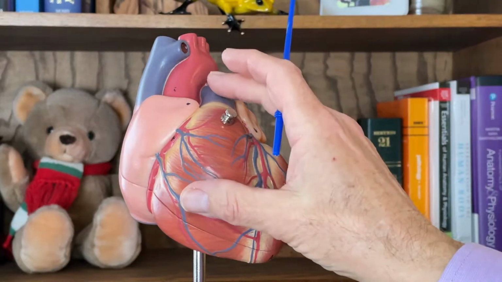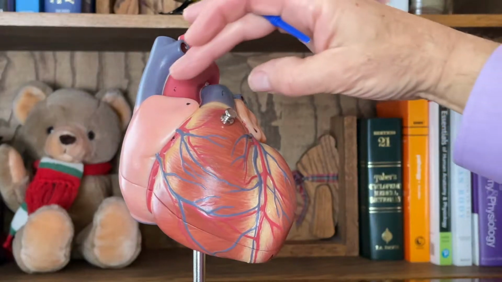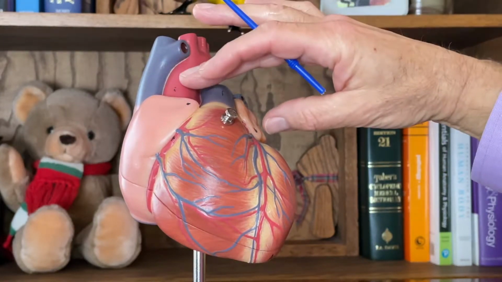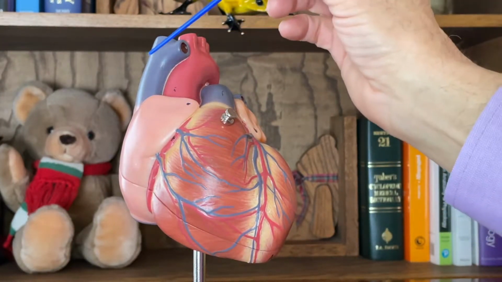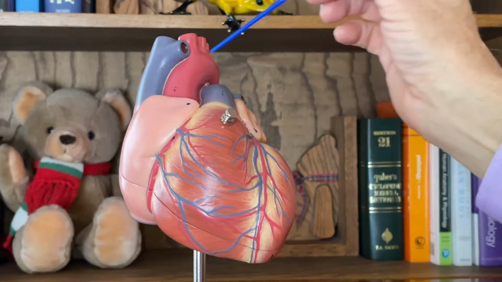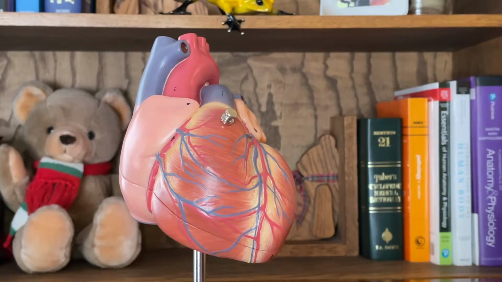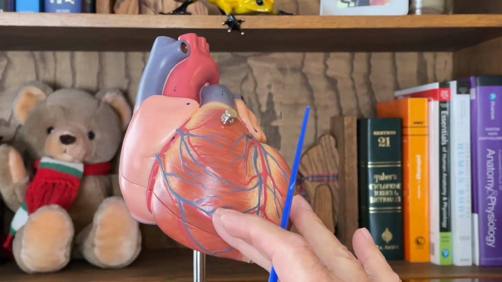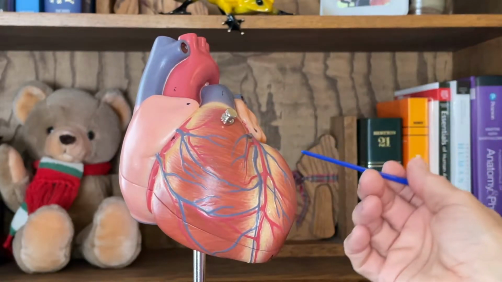So, the heart is a 4-chambered pump. It has 2 superiorly located smaller chambers called atria. Singular would be atrium. This is your right atrium, left atrium. And then 2 larger chambers called ventricles. This will be your right ventricle, and this will be your left ventricle.